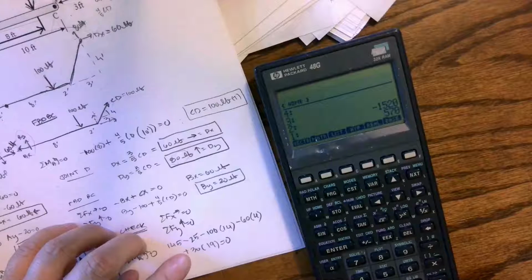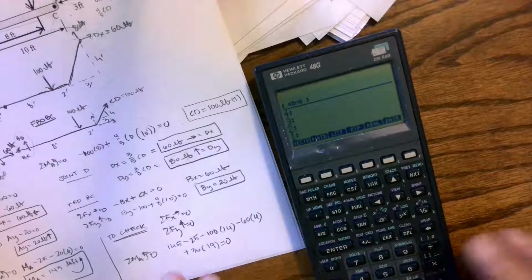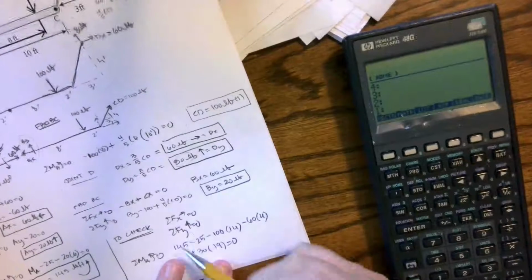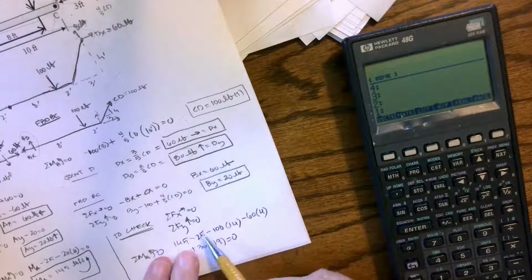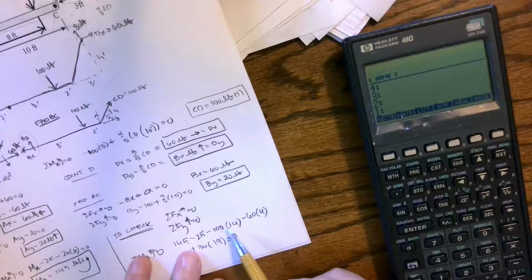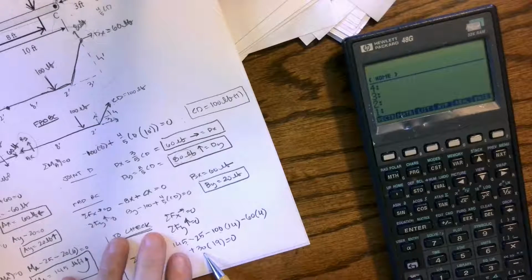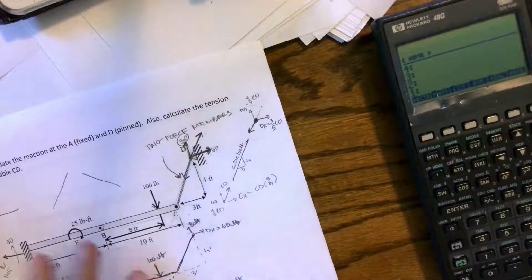Whew. And I have screwed up somewhere. Okay, I've either messed up this equation or I've messed up something. So I have a positive 145 minus 25 minus 100 times 14 minus 60 times 4 plus, oh, it's because this is an 80, not a 30.